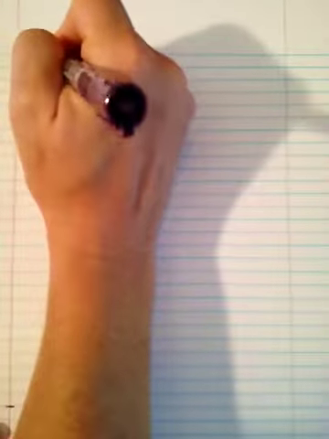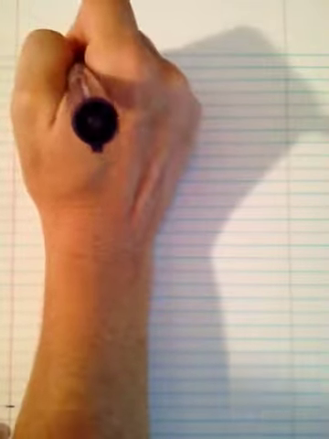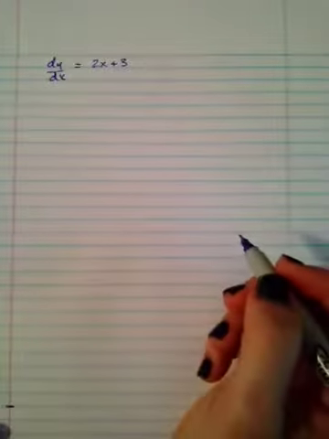So we're going to practice solving differential equations, and we're going to use separation of variables to do that. If I start with the differential equation dy/dx equals 2x plus 3, step 1 is to separate the variables.